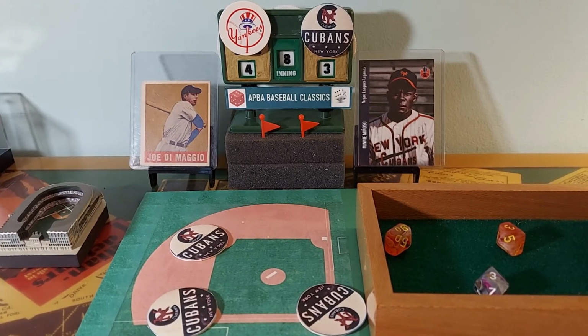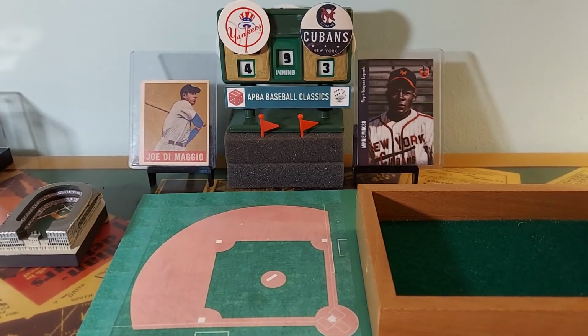The Cubans don't score through it all, and we go to the top of the ninth. The Yankees 4 and the Cubans 3. All right, Dave Barnhill comes on to pitch for the New York Cubans. He's a strikeout pitcher, so his strikeouts will be 0, 1, and 2. And he had a very good earned run average of 1.54. That is a 12-sided die added to the 100 roll. All right, here is George McQuinn leading off the top of the ninth inning for New York. They're up by a run.